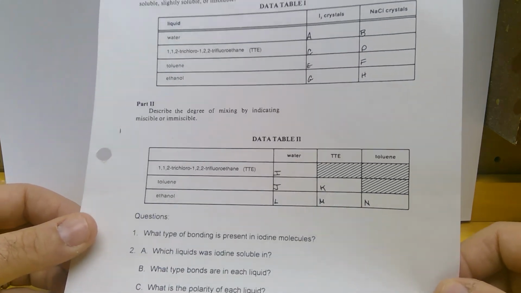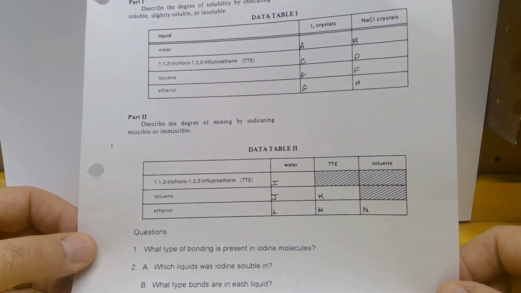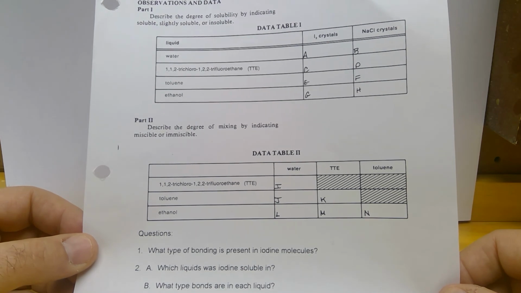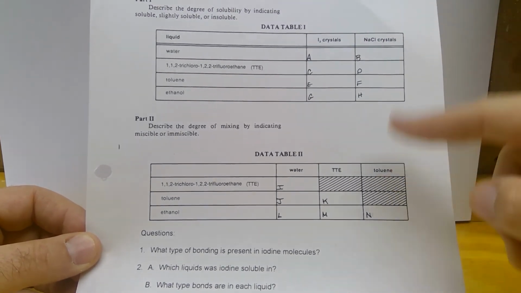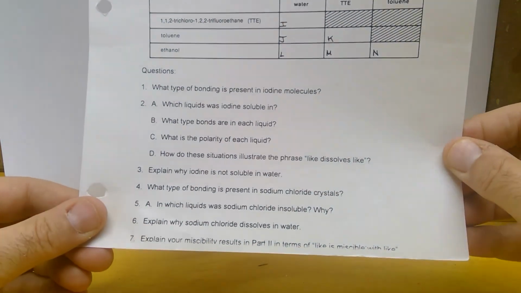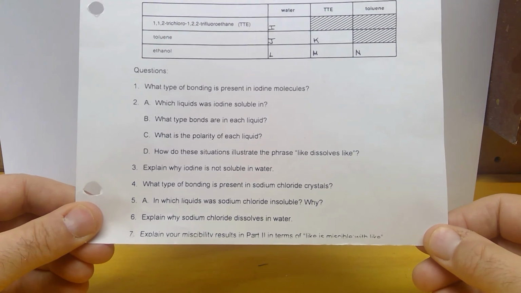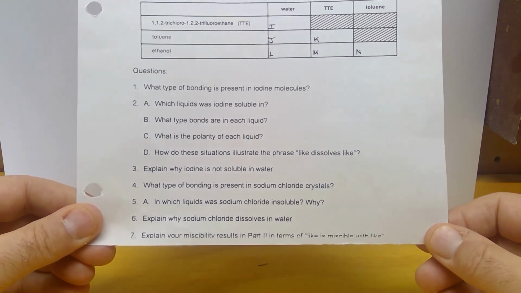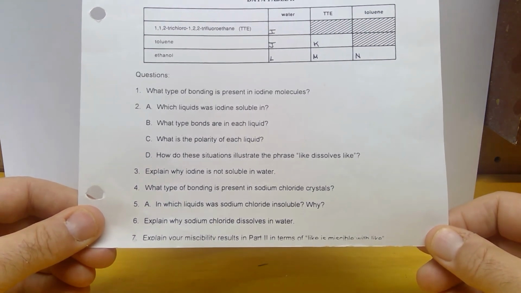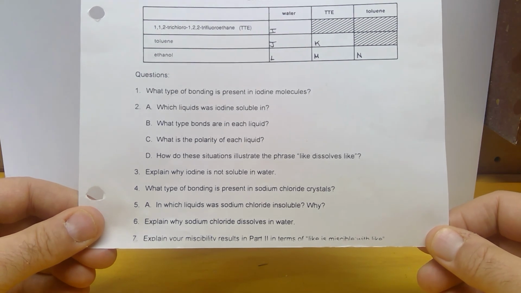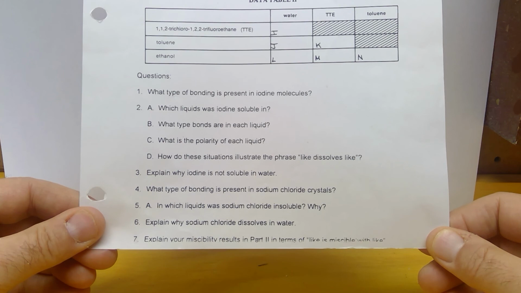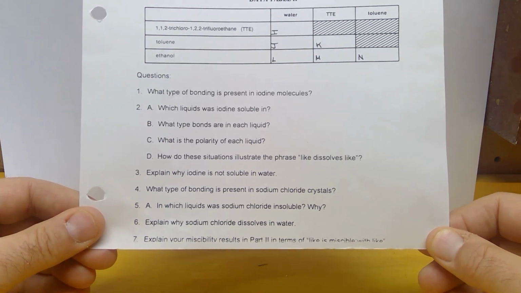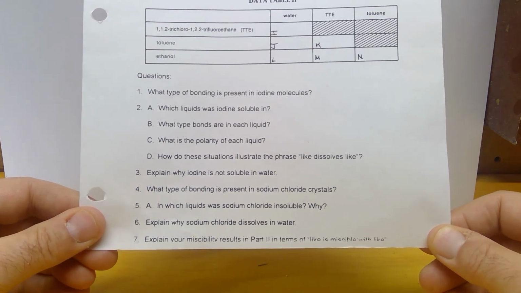Now, when you go ahead and do your lab write-up, remember, you do have a purpose. There are some pre-lab definitions. Make sure you do those. You do have to give me a data table, and then there are some questions down here. Now, number 7 gets cut off sometimes, so you can see it on the video here, just in case you can't see it on the lab itself. It says, explain your miscibility results in part 2 in terms of like is miscible with like.